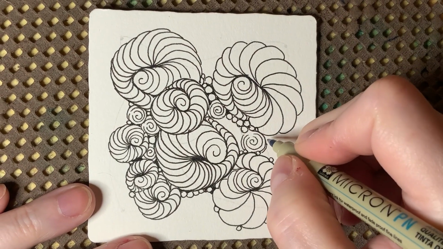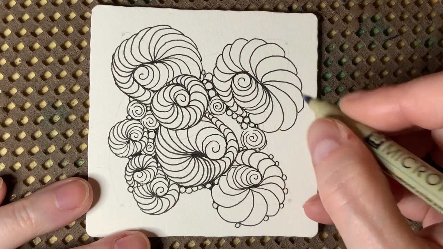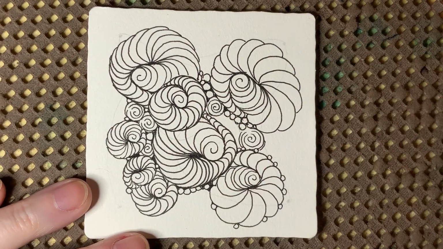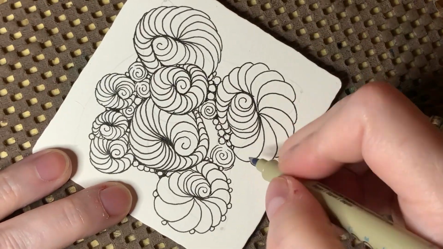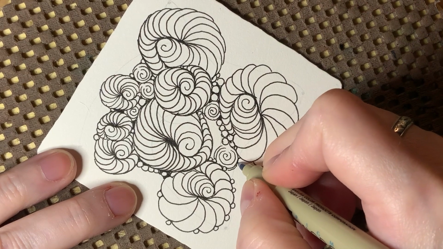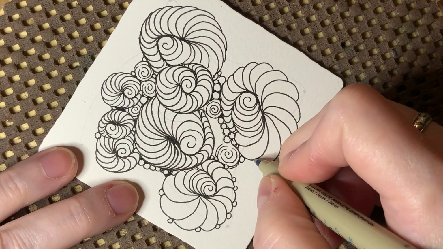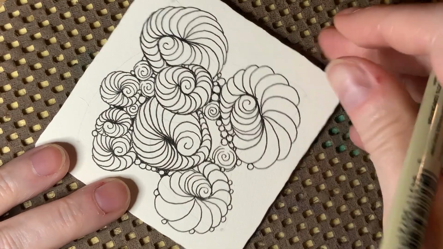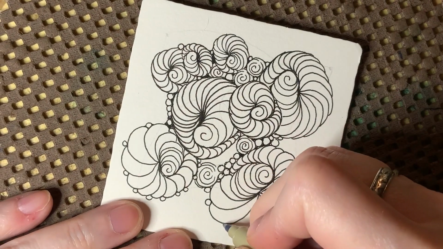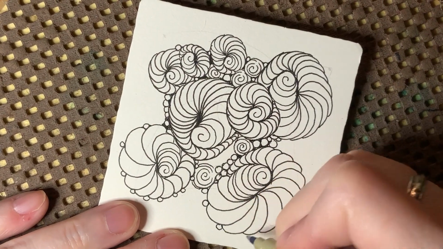I'll probably put a few more orbs over here, but I think in general that's where I'm going to leave it. Let me just do that real quickly, and then I will shade, and I have something I want to show you quickly before we start the shading.